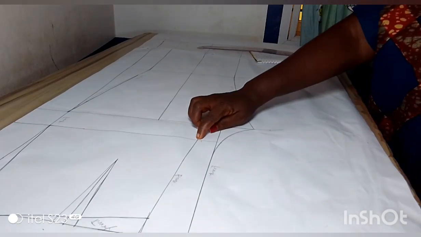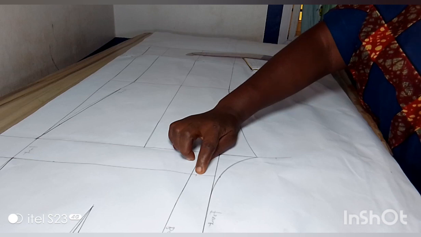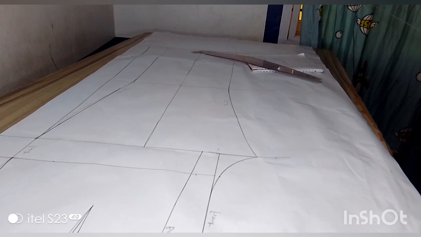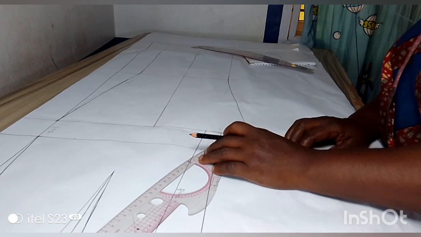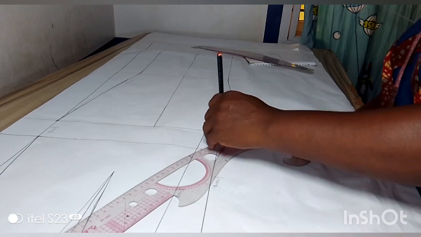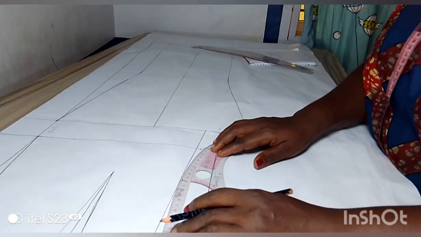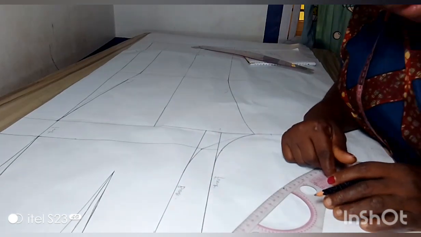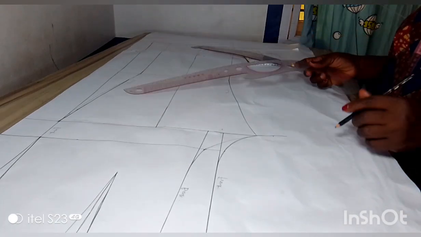After marking, I will do the same thing I did for the front. I will mark 0.5 inches away from my crotch line here. Then I'm going to connect it like so. I'll make sure it touches each other like so. Then you bring it straight to, can you see? So that's how we are going to connect that to our crotch extension. So this is it here.